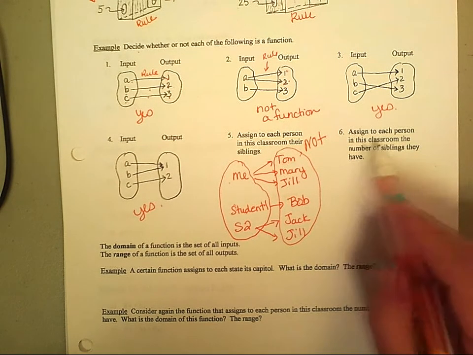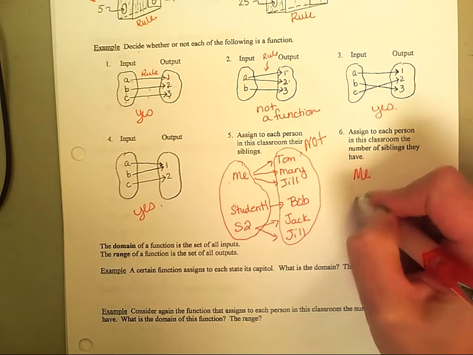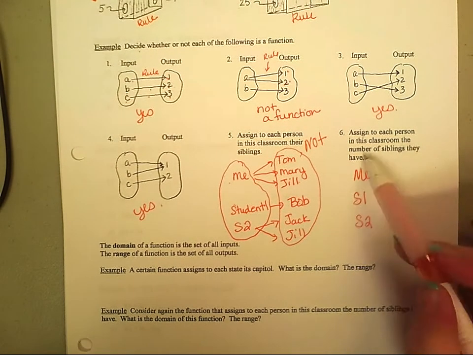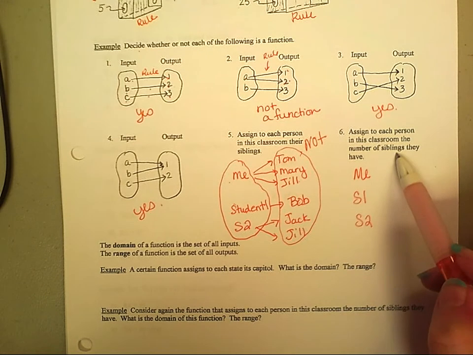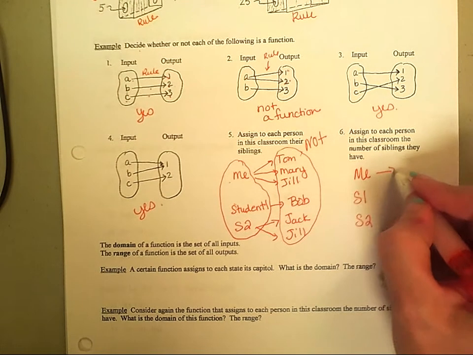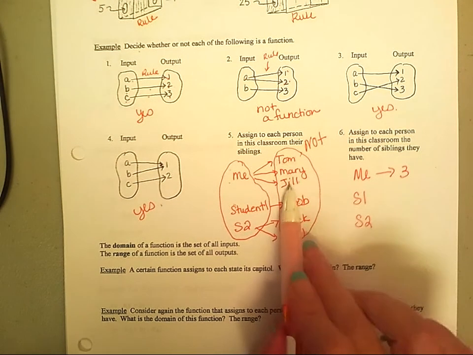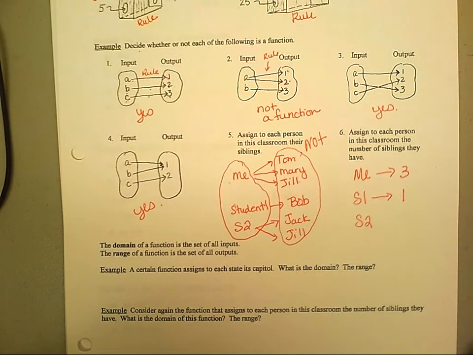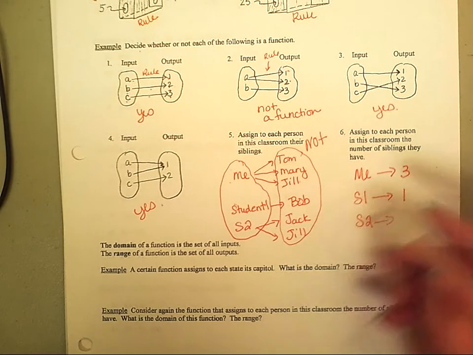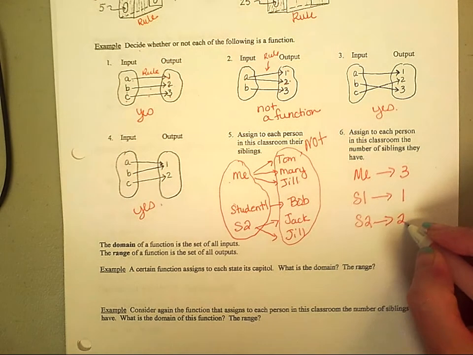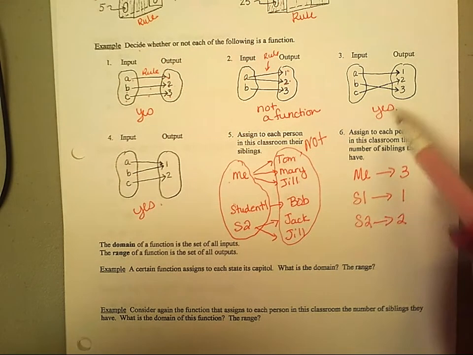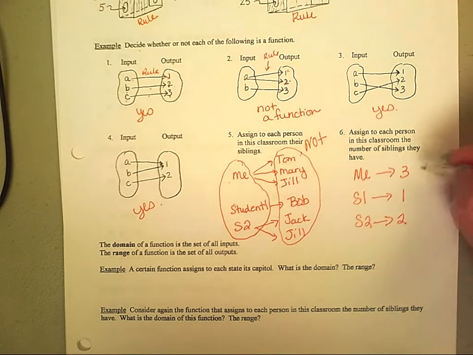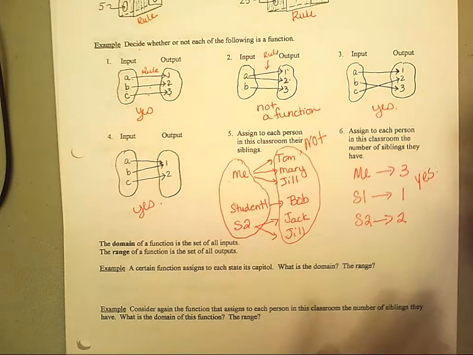Now, on the other hand, if we tried to assign each person in the classroom, we'll do the same thing. We'll say me and student 1 and student 2. Now, if I'm assigning to each person in the classroom the number of siblings they have, then I am assigned to the number 3, because I have 3 siblings. Student 1 is assigned to the number 1, because they have 1 sibling, and student 2 is assigned to the number 2. So by changing what we are assigning them to, instead of their names, the number of siblings, now this is a function.